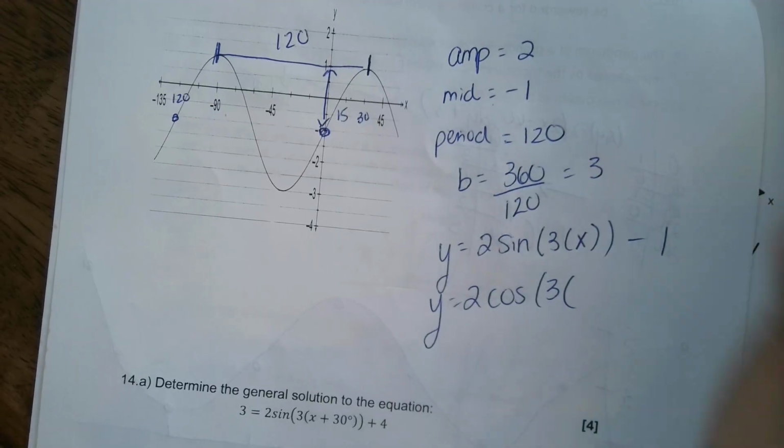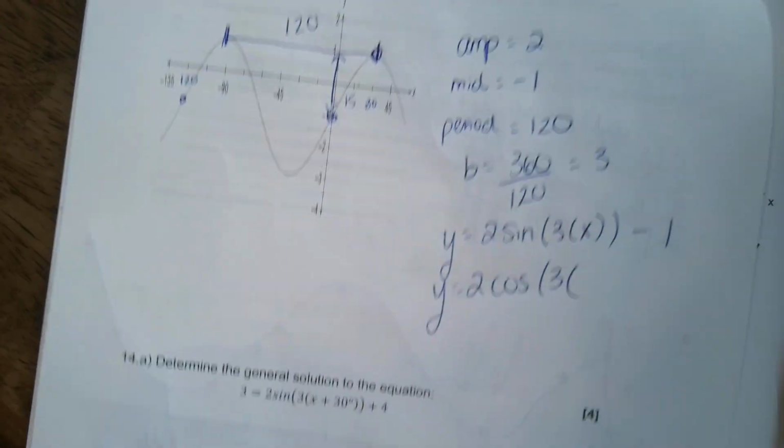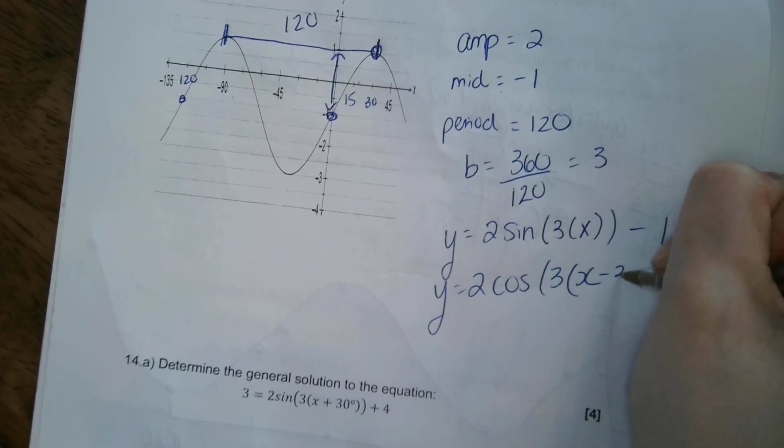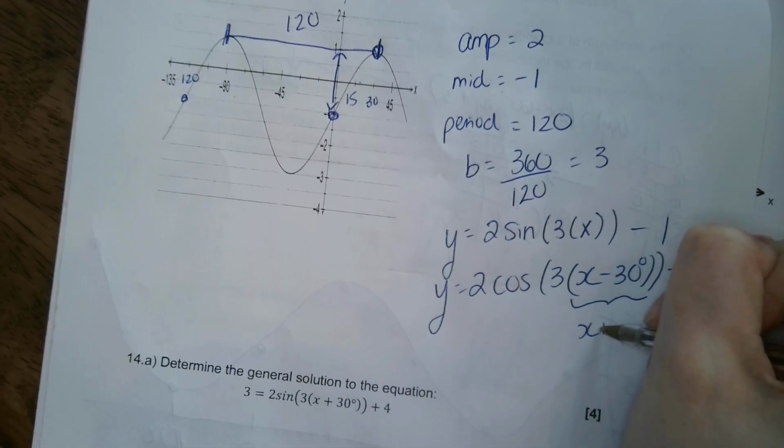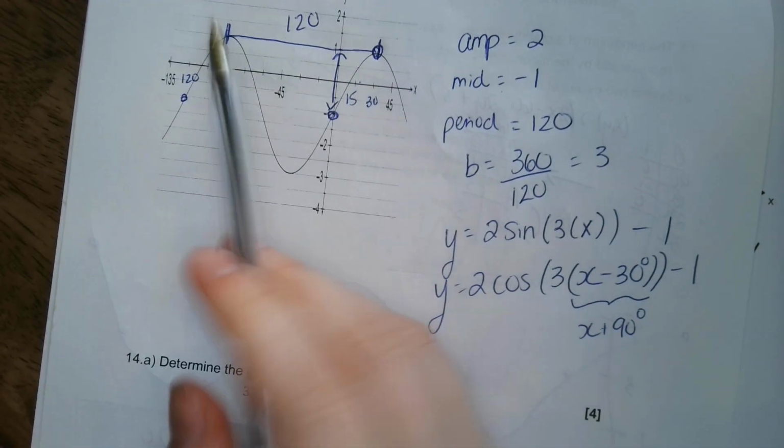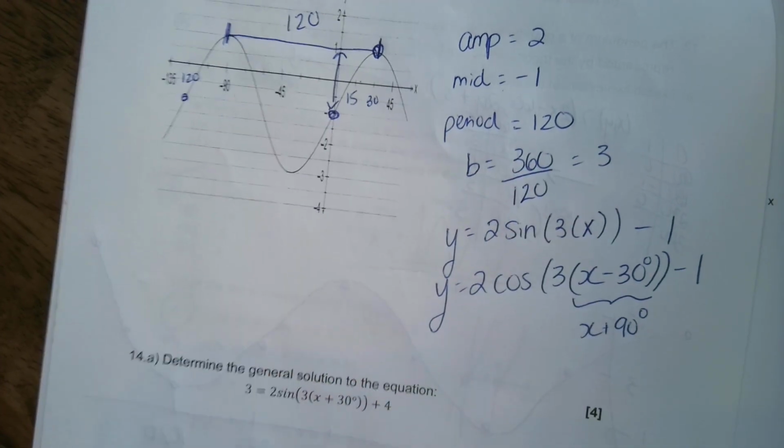Your phase shift, you need to pick a top. You could pick positive 30 or negative 90. I'm going to pick the 30. But you could also have x plus 90. That's not wrong, it's just different because you're picking a different starting point. Not a big deal, exact same solution.